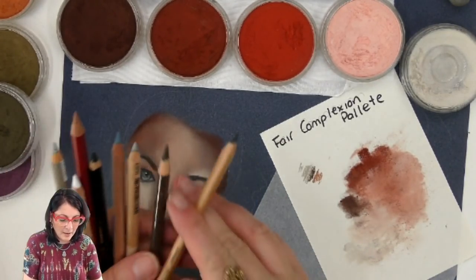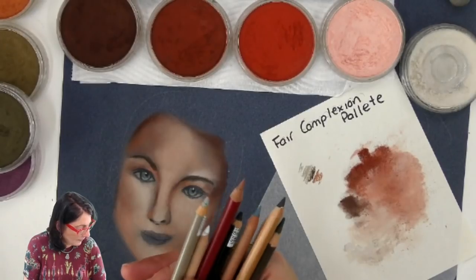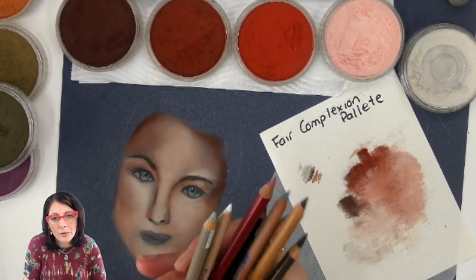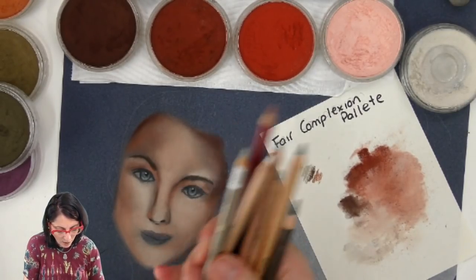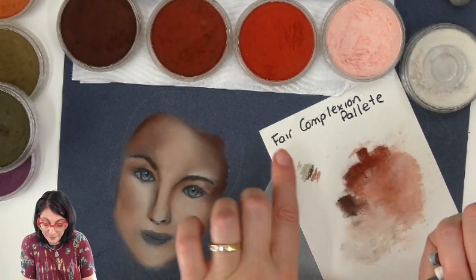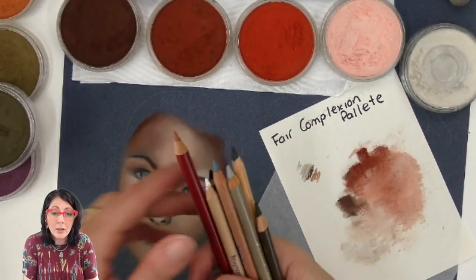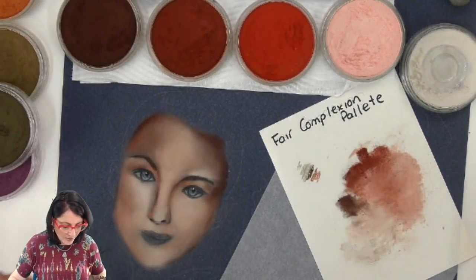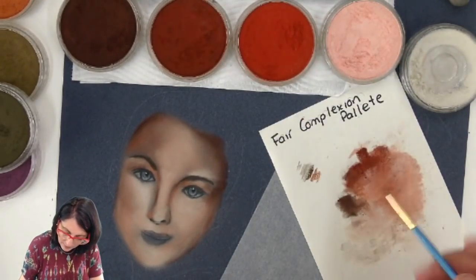Okay, now with her mouth, I'd probably just use skin color or skin tone for the mouth. So I'll continue to do, for the mouth, I'll use this pastel and then come in with a pastel pencil to do some details. So here we go.